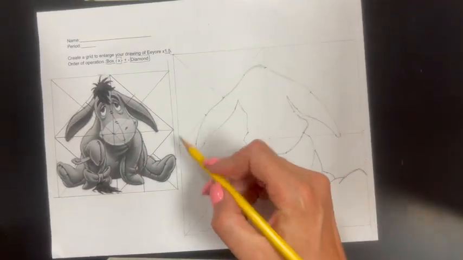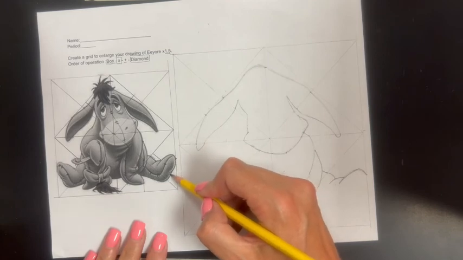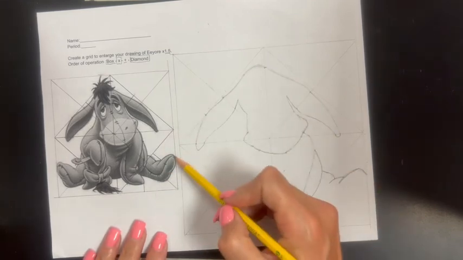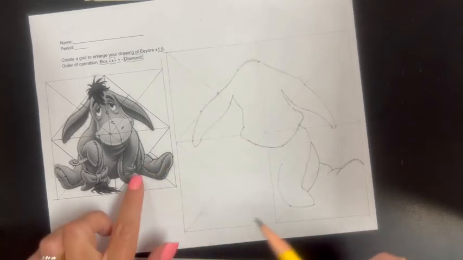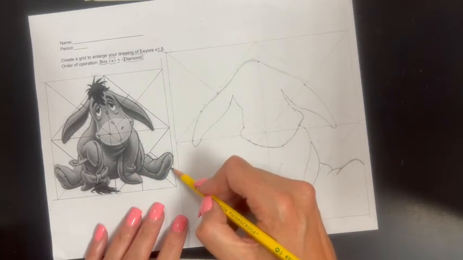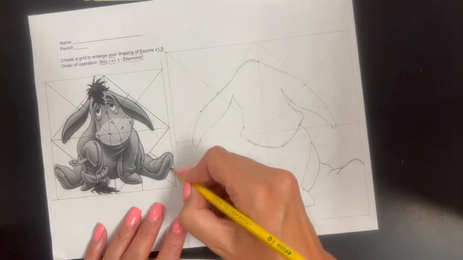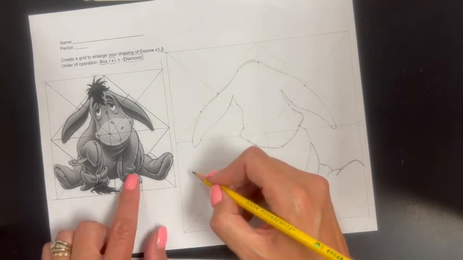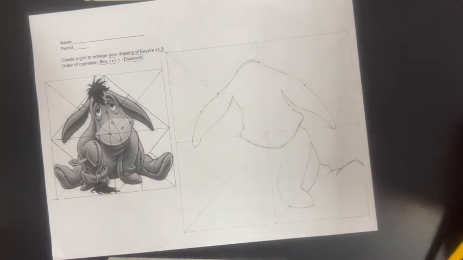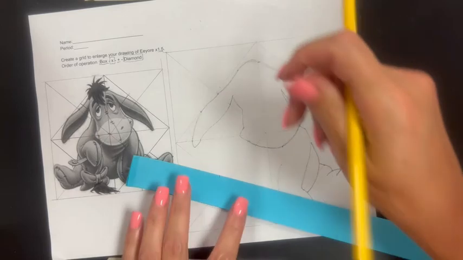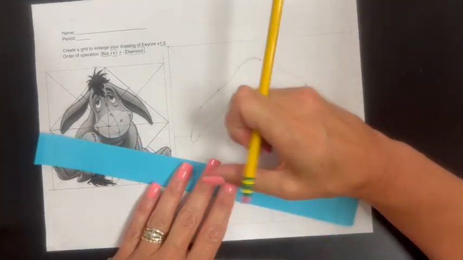Okay, so now we want to come down to here. So I'm going to go ahead and finish out his foot. We want to come down to right here, and then we're going to want to come to right there. Okay, so I'm going to measure here, and then we're going to measure there. So I open my paper, I erase out my old lines.